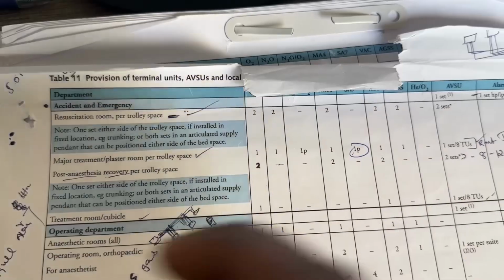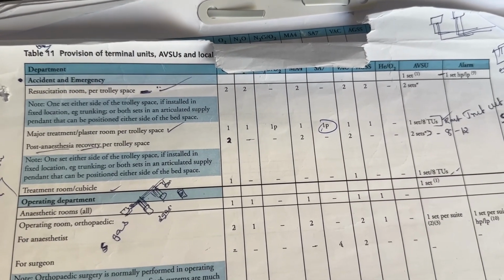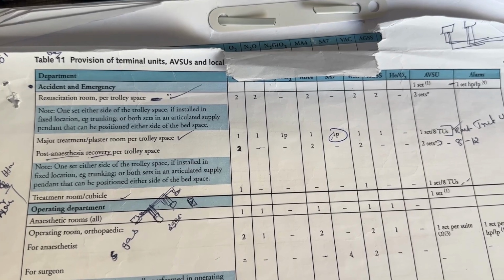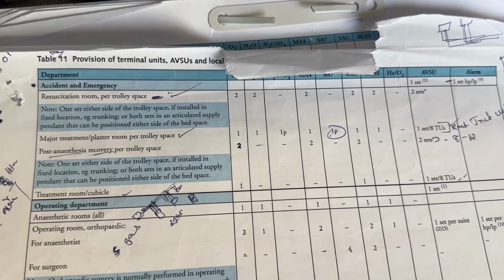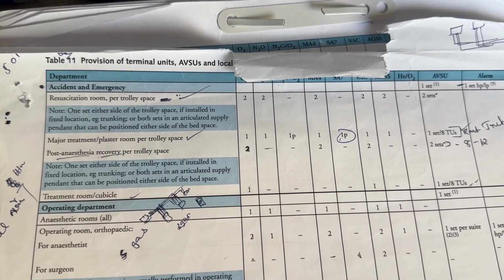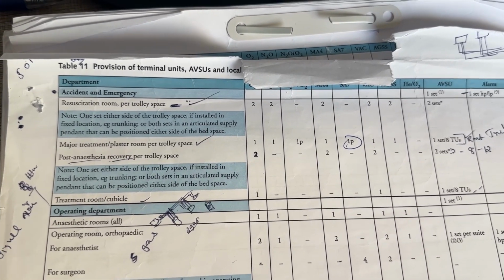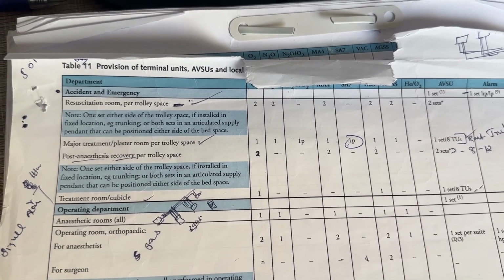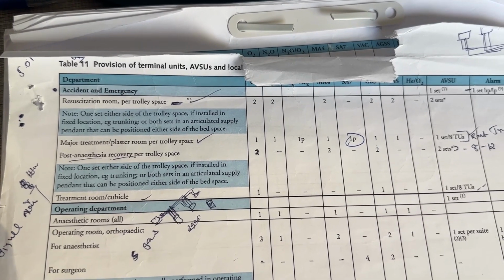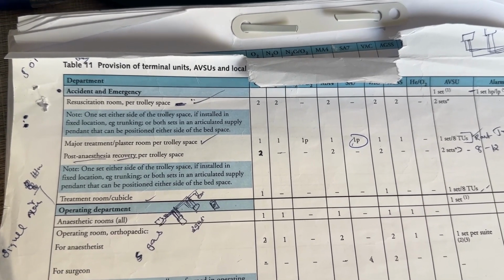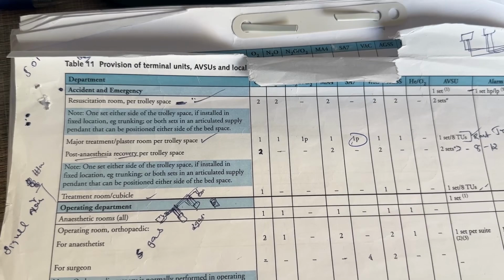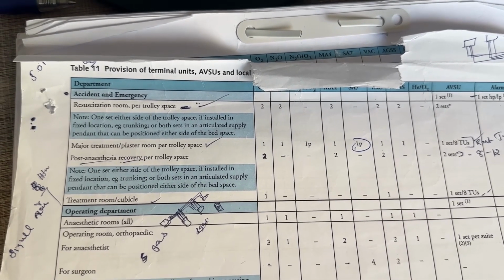Okay, let's talk about the resuscitation. This is the immediate, life-saving care for the patient, under the emergency department. When a trauma patient comes to accident and emergency, we go immediately to the resuscitation room.